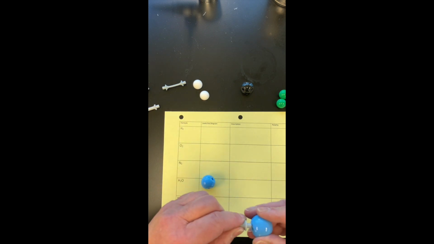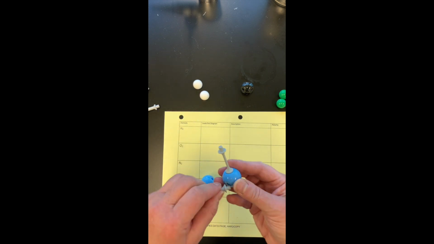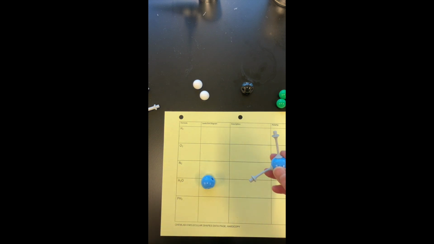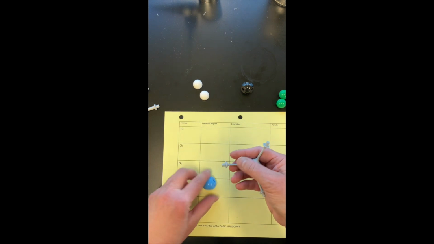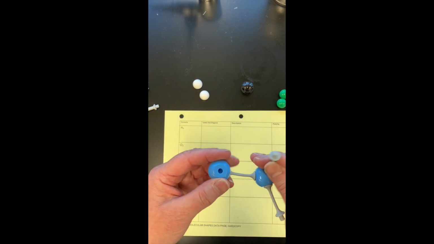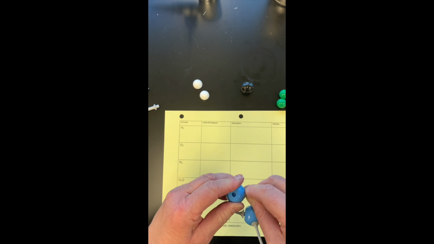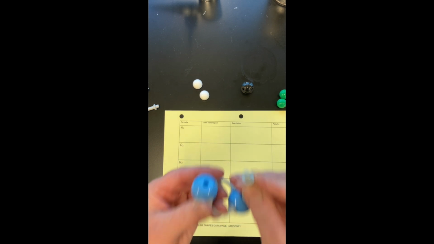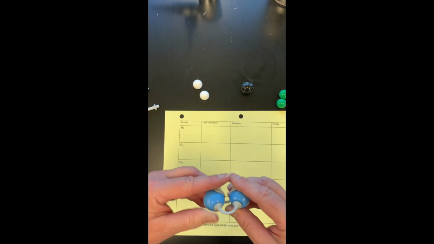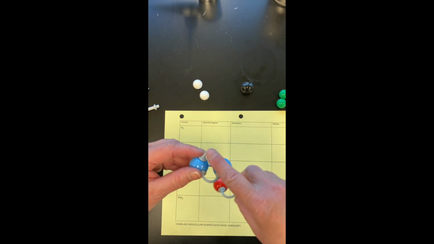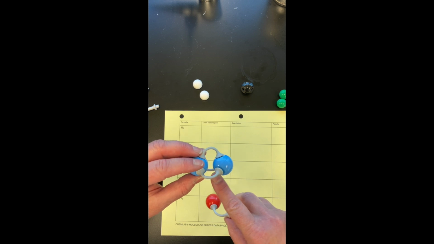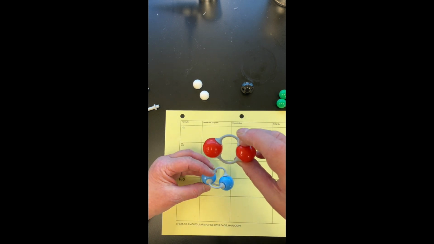So I take my flexible bonds. I'm going to take 3 of them like this, and then I'm going to plug them in to the other atom. And you're even going to feel, oh, wow, this is going to take a lot of distortion. Notice that these bonds are more distorted than the double bonds, okay?